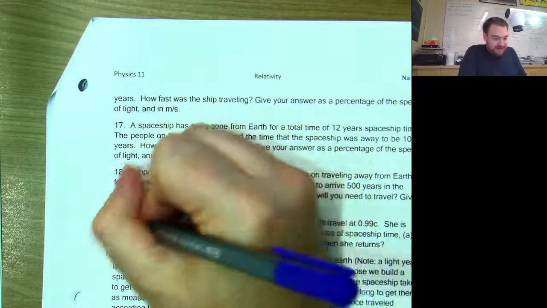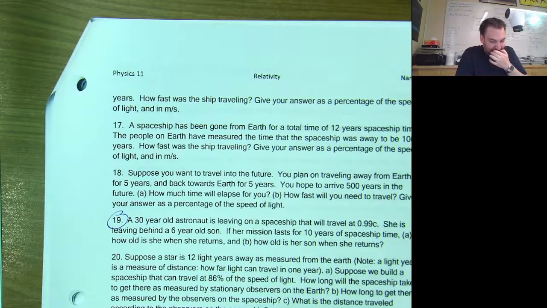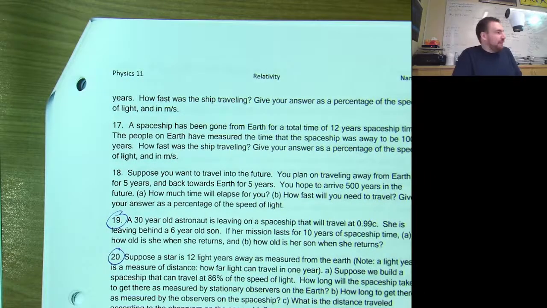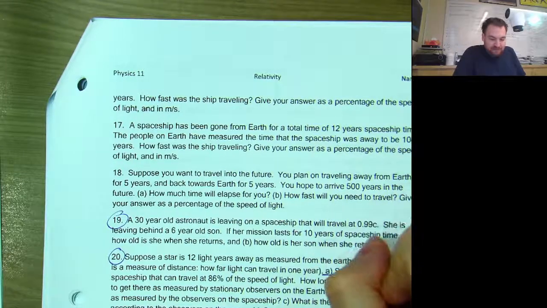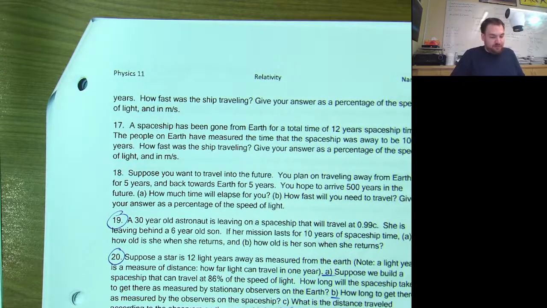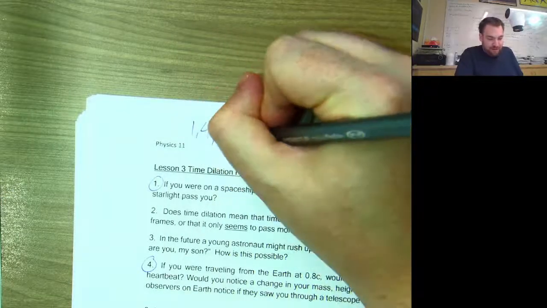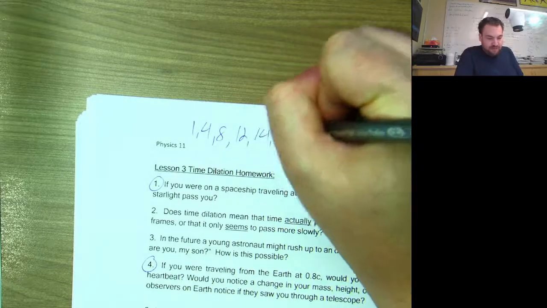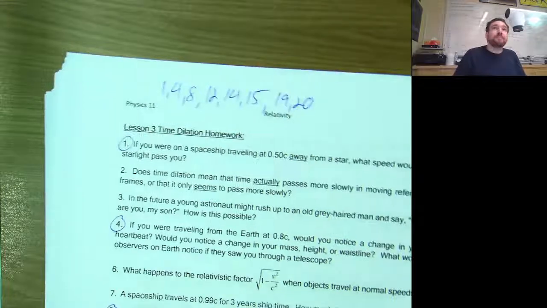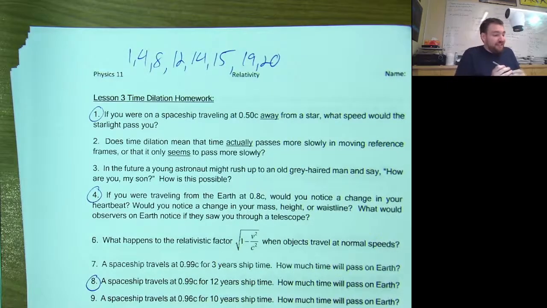I want you to do 19. And I want you to do 20. Read 20 really carefully. Yes, it's a paragraph. There's an A, B, and a C section built up in there. So let's write that down. You're doing 1, 4, 8, 12, 14, 15, 19, and 20. Lots of time. And it's not a hard calculation. It's the same kind of stuff that we've done before.